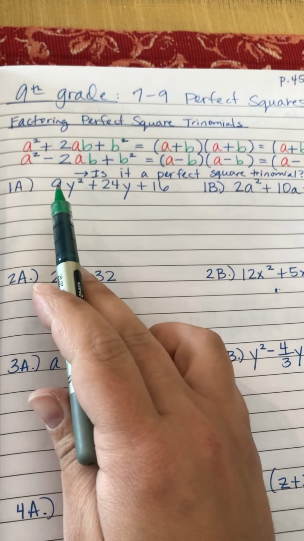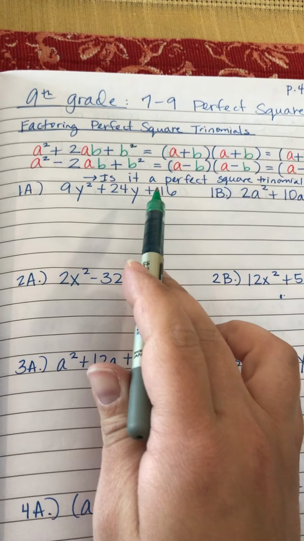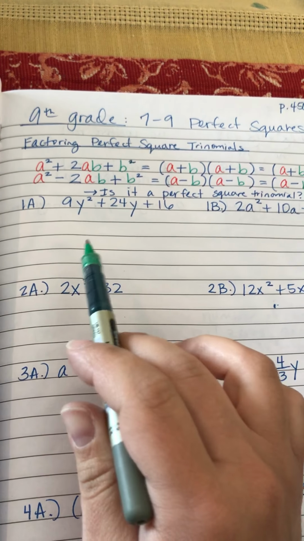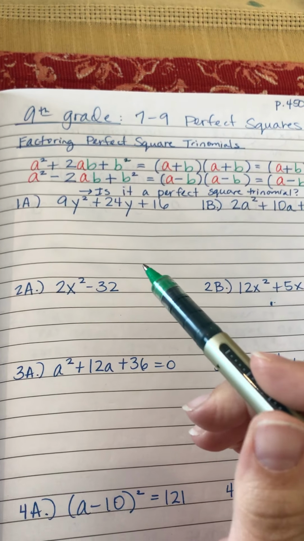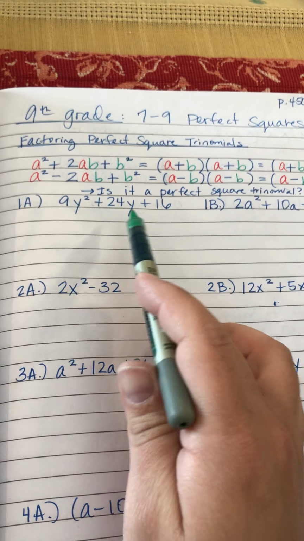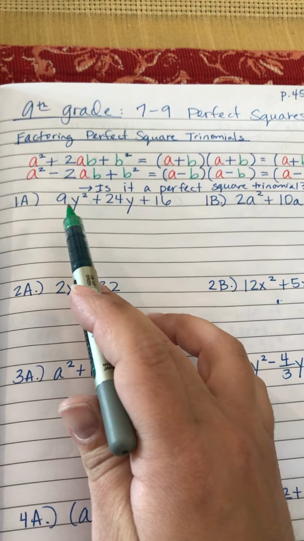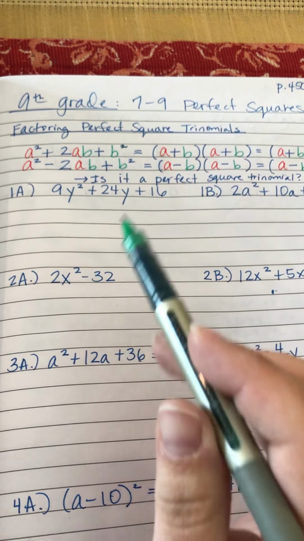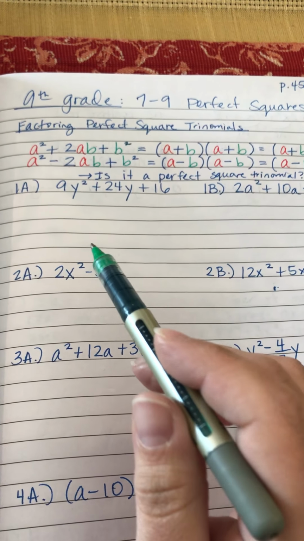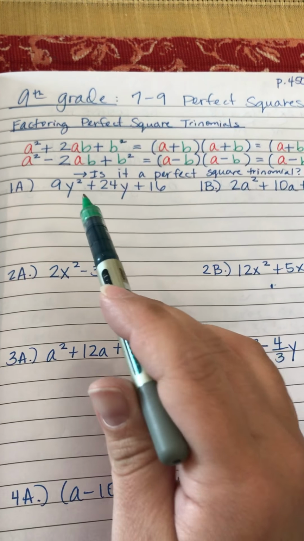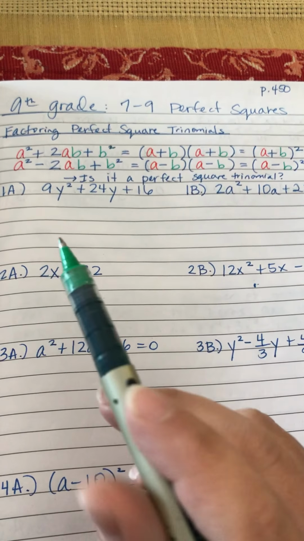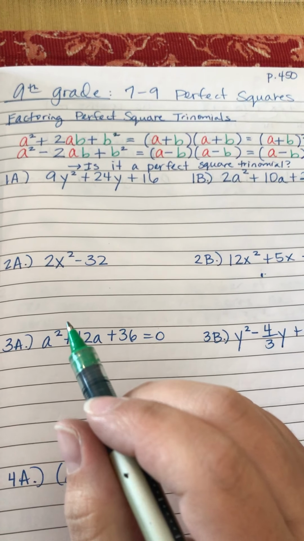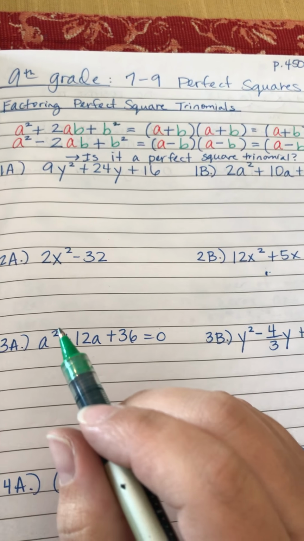So for example, if they want me to factor this problem, I would use the answer choices, multiply those, and then whichever one gives me the correct polynomial here, that one would be your correct answer. So whichever one you want to do is fine with me, but this first one is asking, is it a perfect square trinomial? So first we have to decide, is it a perfect square trinomial? And then if it is, we factor it.